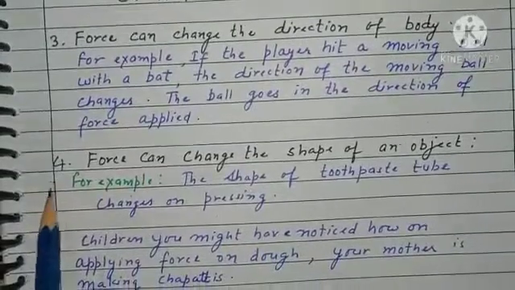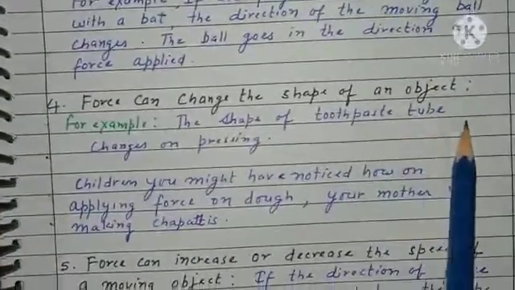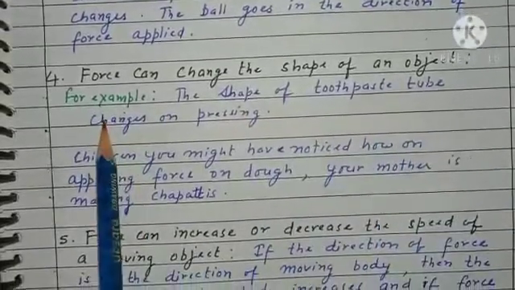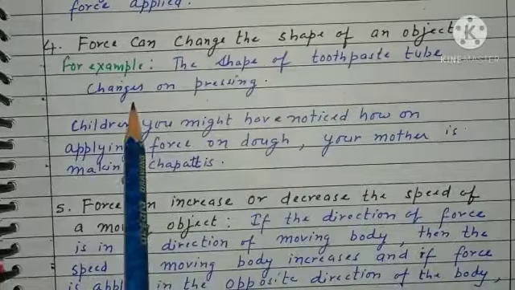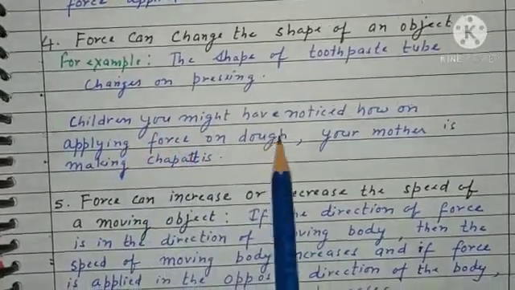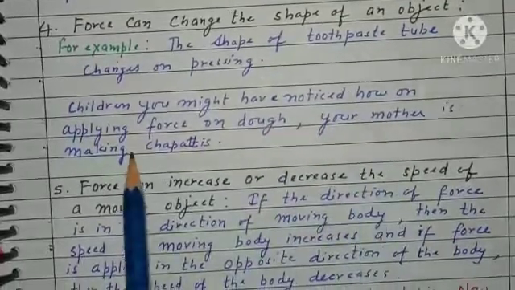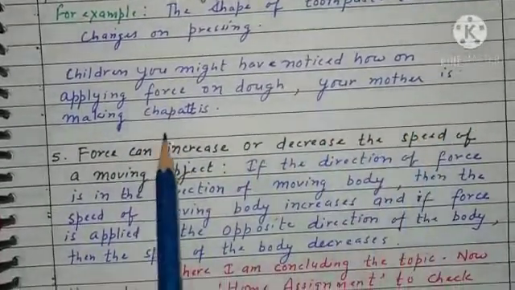And number 4, force can change the shape of an object. For example, the shape of a toothpaste tube changes on pressing. Children, you might have noticed how on applying force on dough, your mother makes chapatis.